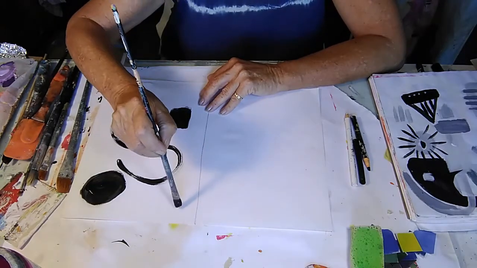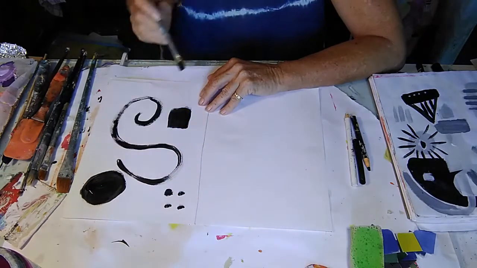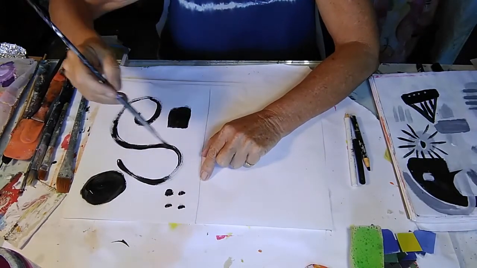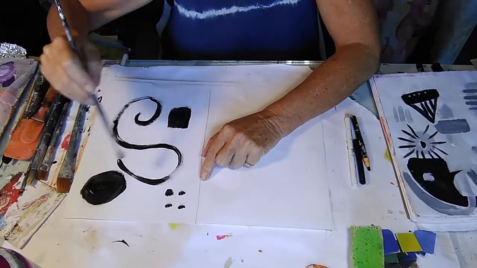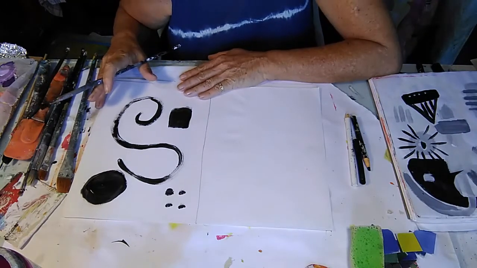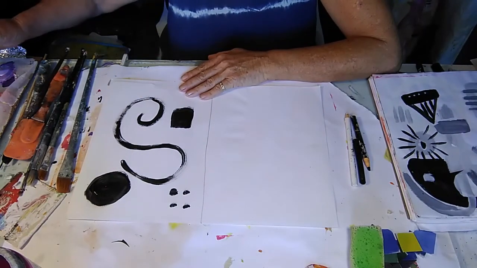If I was to do something like this, then again our eye is going to go around the picture looking at the differences. But it's all one value. So how do we change that?